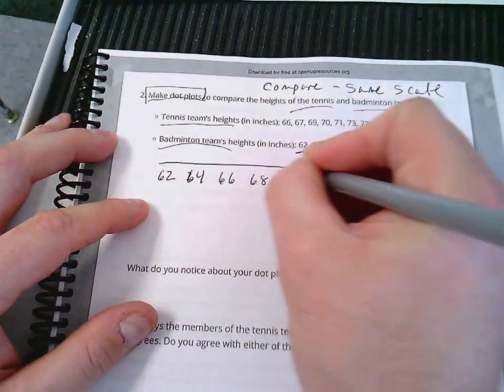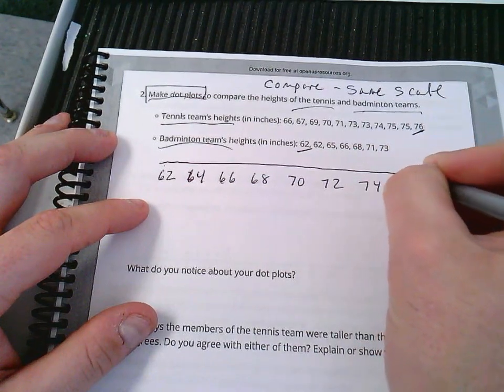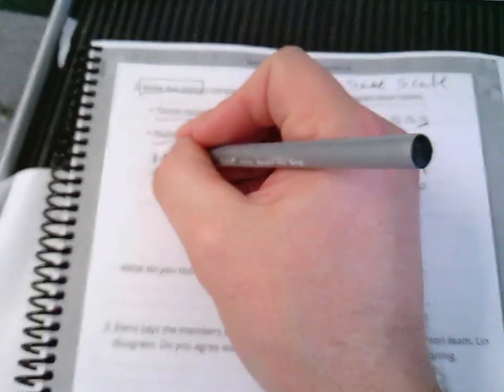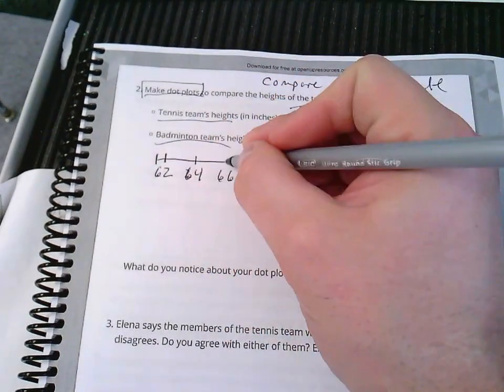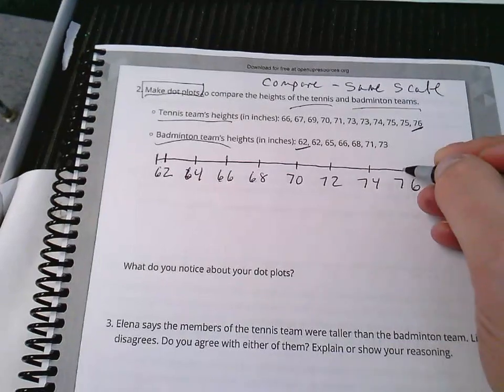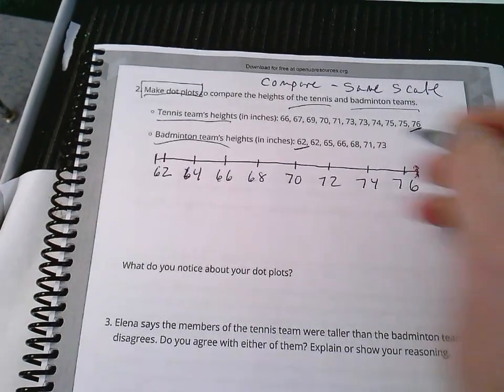And I'm going to make my number line go right above that.